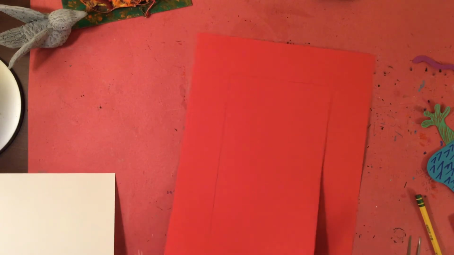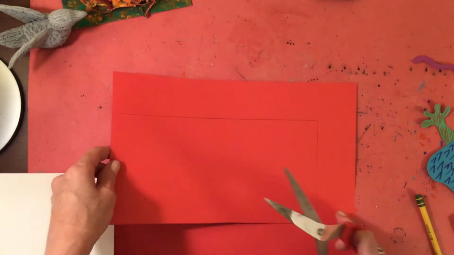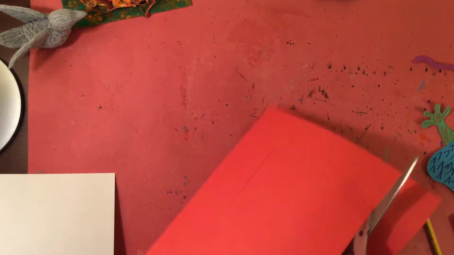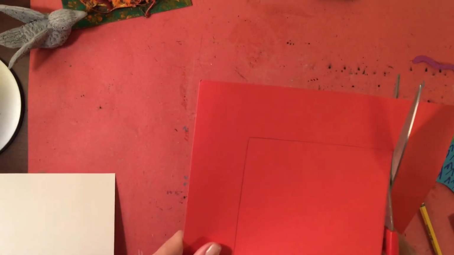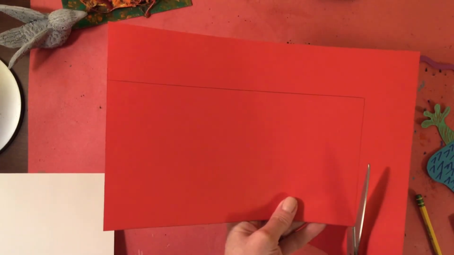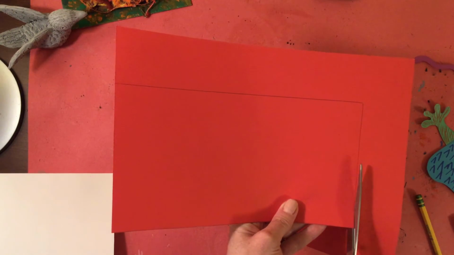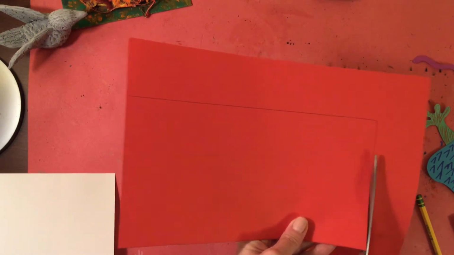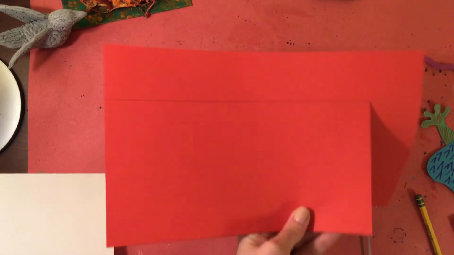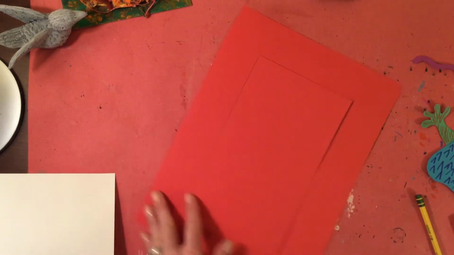Then we're going to turn our paper this way, horizontally, and I'm going to cut a little bit more like there. Then we're going to cut over to this line, and then we're going to stop.